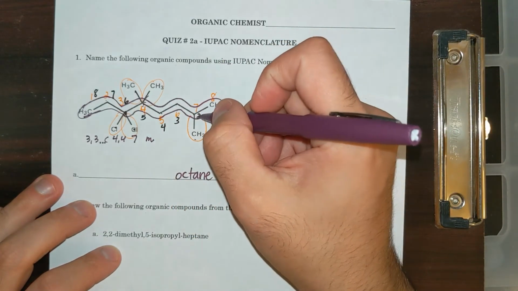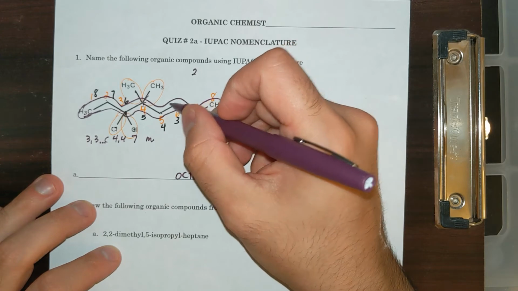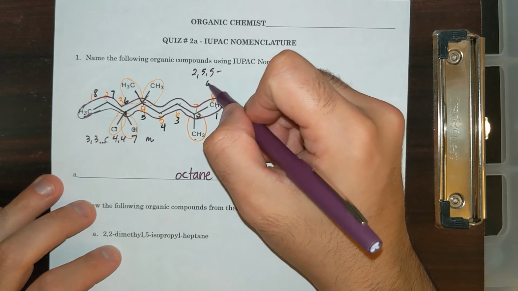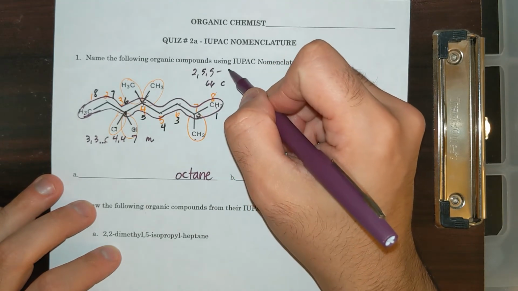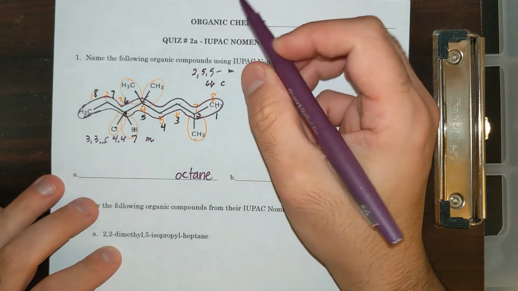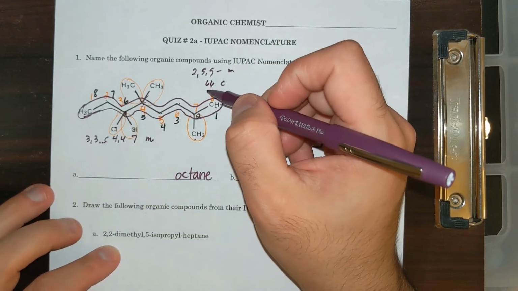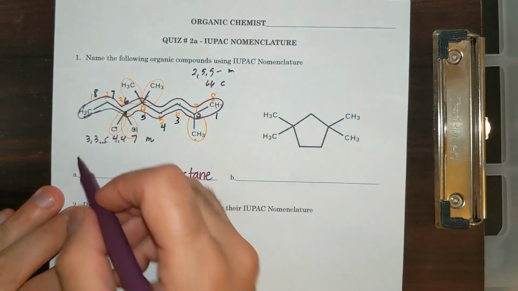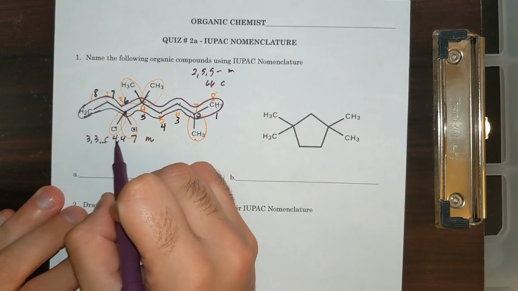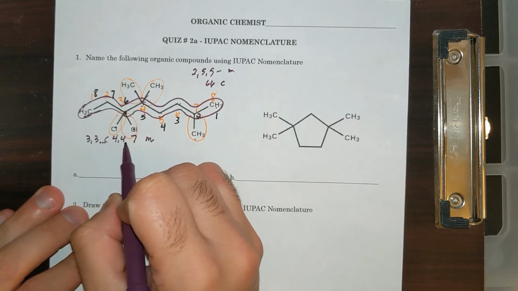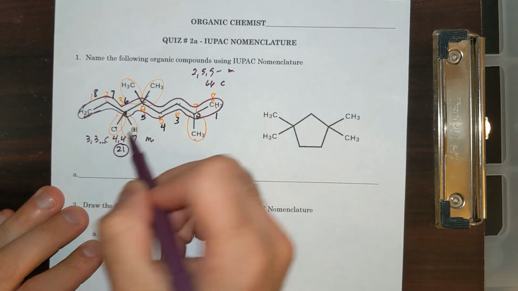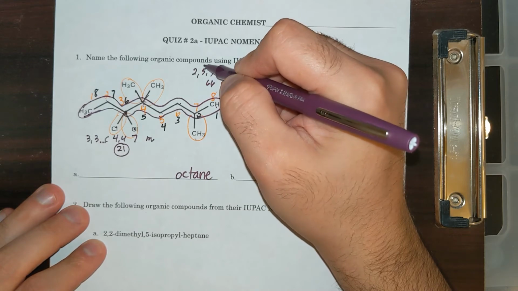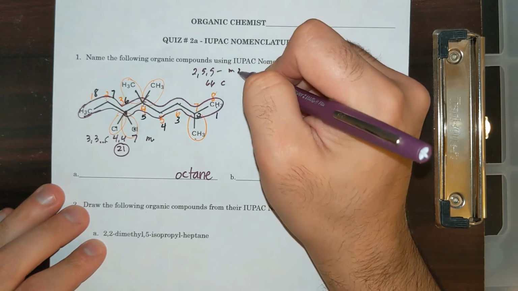Now if I go the other way, I'll have 2, 5, 5, and then 6, 6. So the 2, 5, 5 will be those methyls, and the 6, 6 will be the chlorines. Now, I have to figure out which of these is my lowest set of numbers. If you can't do it by just looking at it, you have to add the numbers together. So 3 and 3 is 6, and 4 is 10, another 4 is 14, and 7 is 21. 6 and 6 is 12, plus another 5 is 17, plus another 5 is 22, 23, 24.